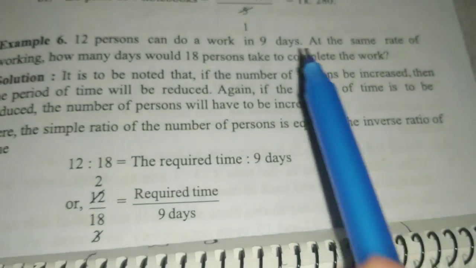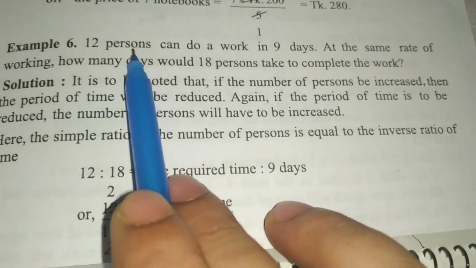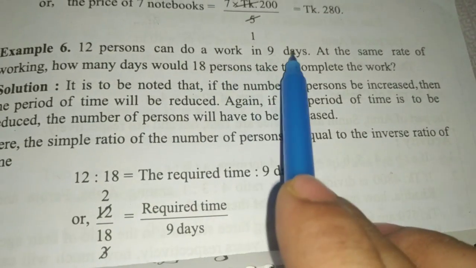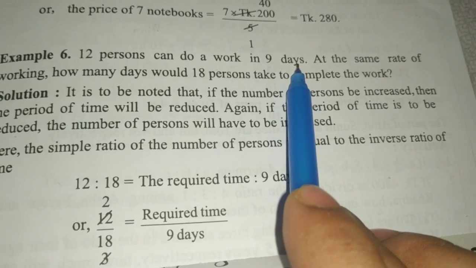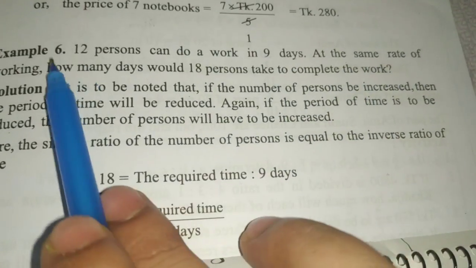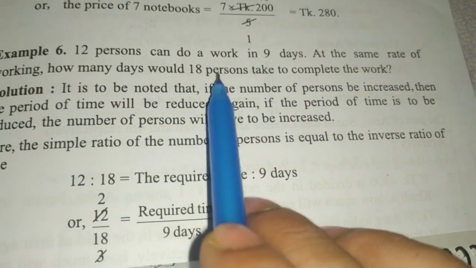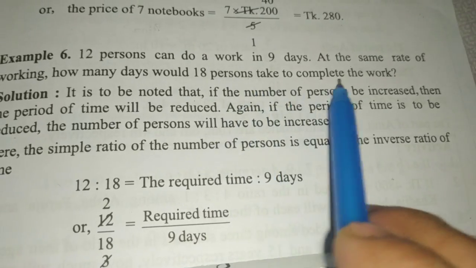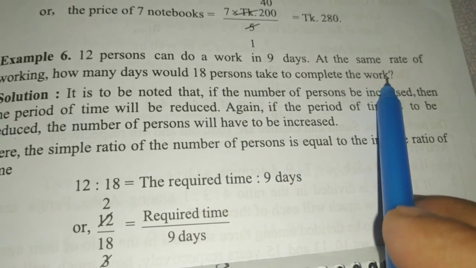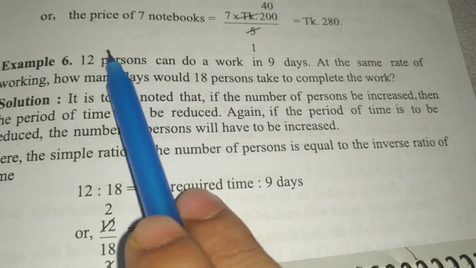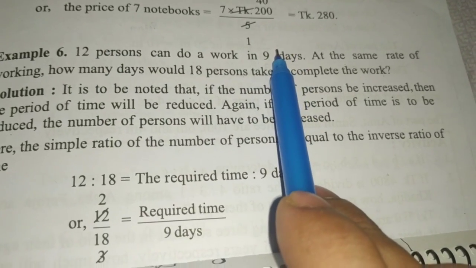Let's give another example given in the book. 12 persons can do a work in 9 days. At the same rate of working, how many days will 18 persons take to complete the work? So 12 persons, 9 days.